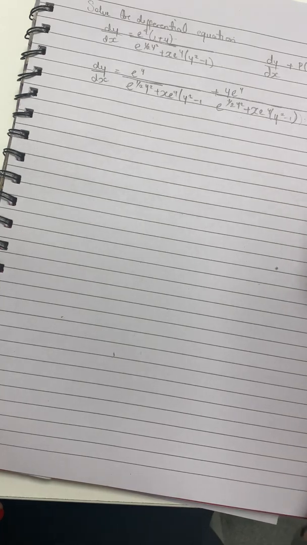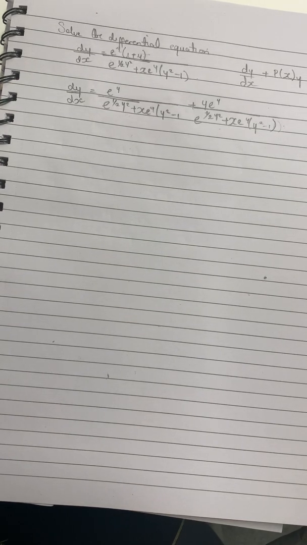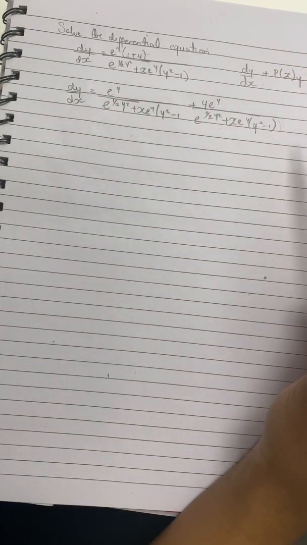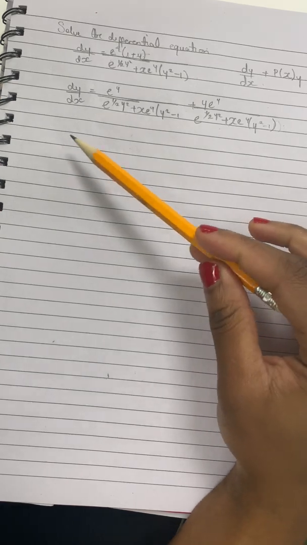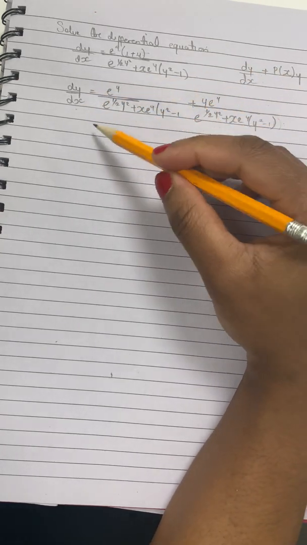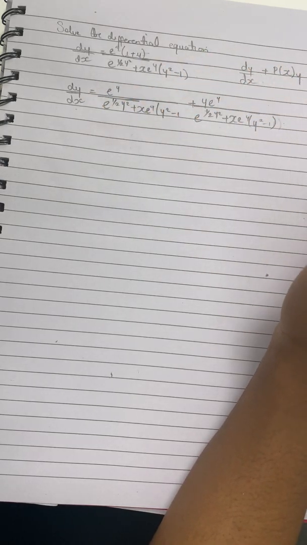Recall, previously I told you that some differential equations are very difficult to solve, or sometimes they have no solution. If you come across a differential equation where you can't find a solution because we're unable to get it into this form, you can try reciprocating dy over dx, making x the dependent variable instead of y, and making y the independent variable.